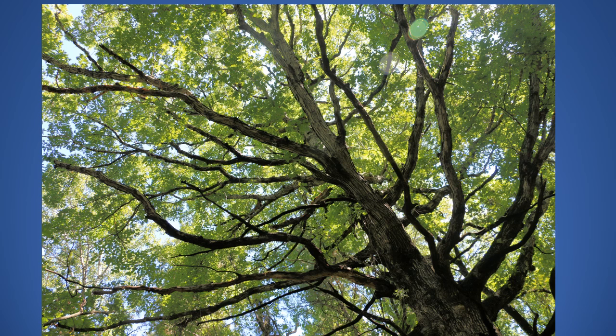And that is a beautiful tree, a photograph I took on a hike last year, I think.